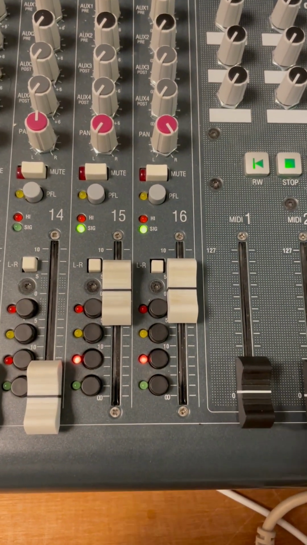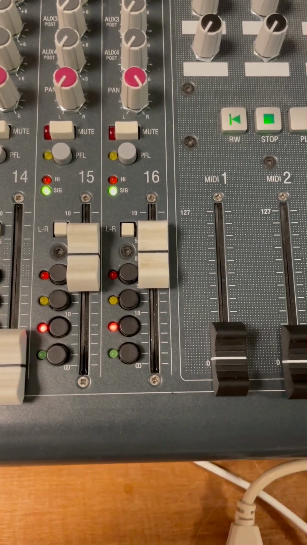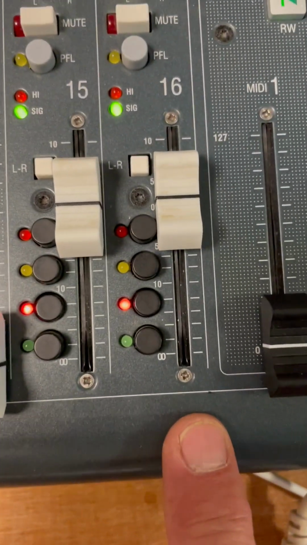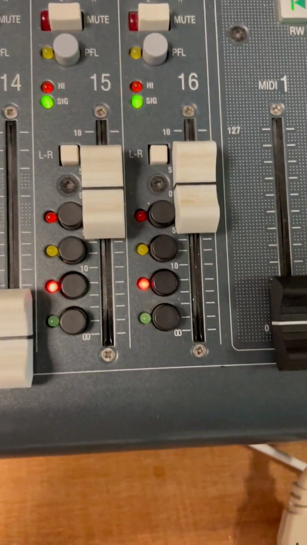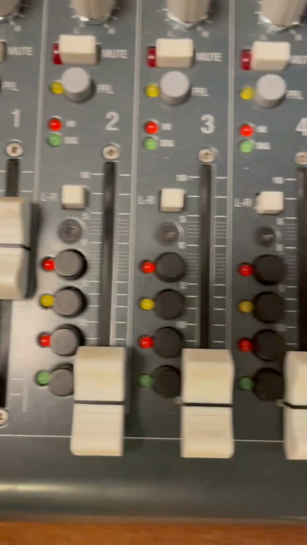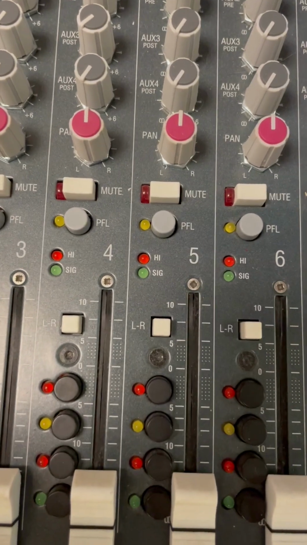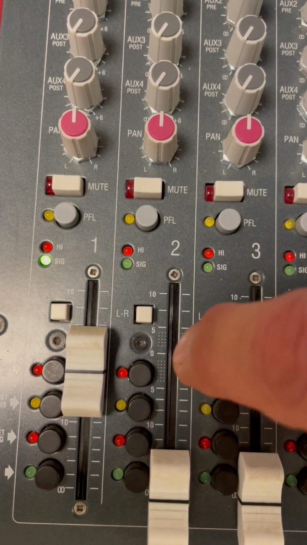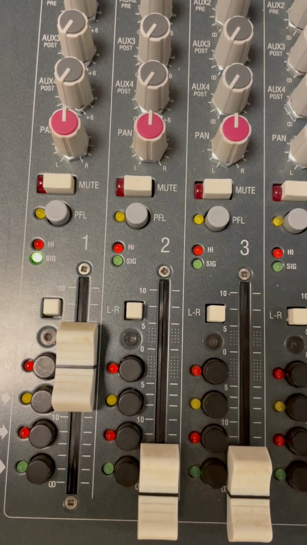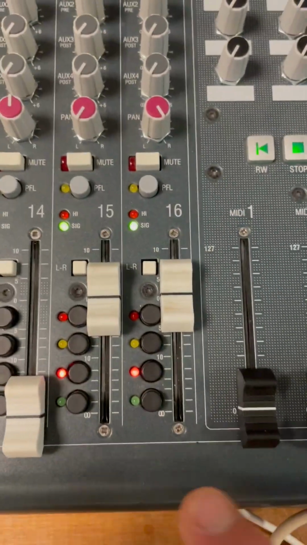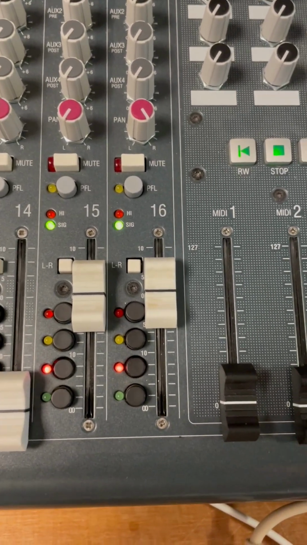One thing to be very careful of, we don't want to listen to the active input at the same time as the output from Logic. You might not hear it on this video, but we'll get a strange sound. So if we monitor both the input signal and the return from Logic, we get a strange kind of phase sort of sound.